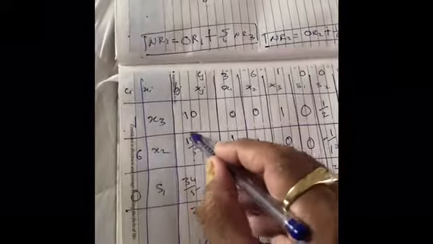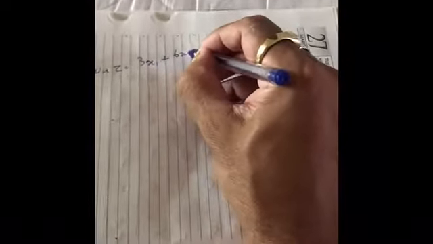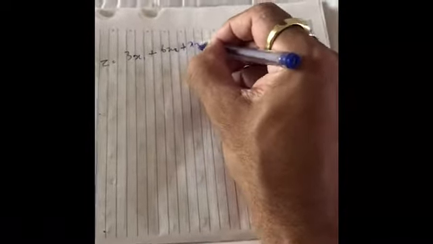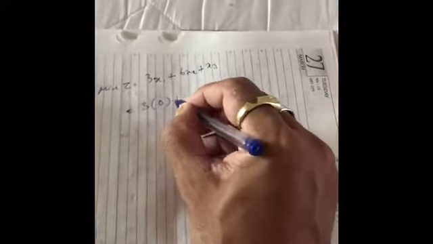So here x1 is not there, not required. x2 will be 14 upon 5. x3 will be 10. So what will be our minimum cost? Minimize z is equal to 3x1 plus 6x2 plus x3, right? So 3x1 is not there, so 0, plus 6 into how much is x2?